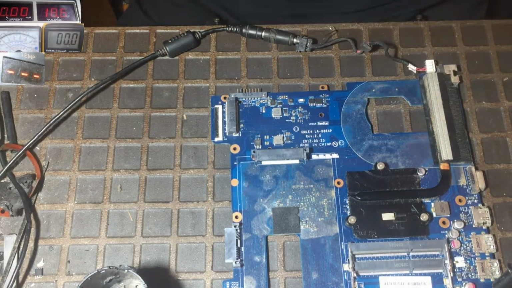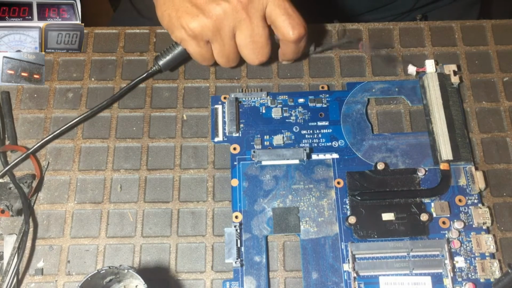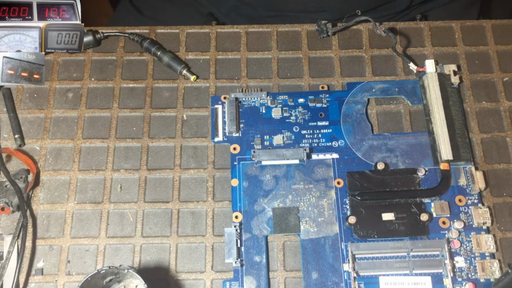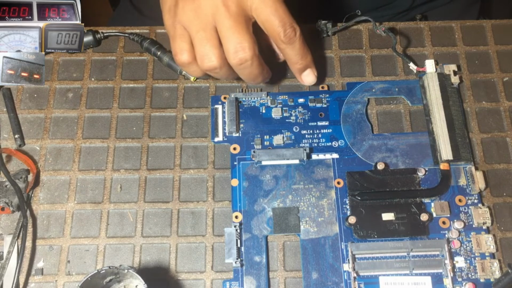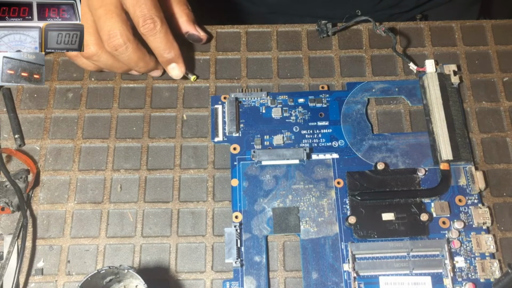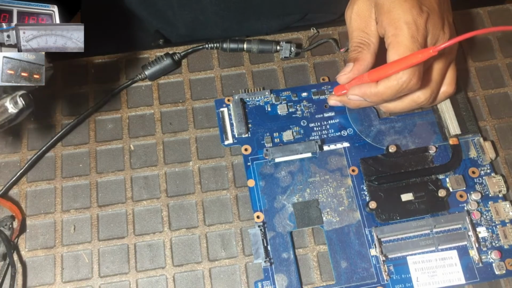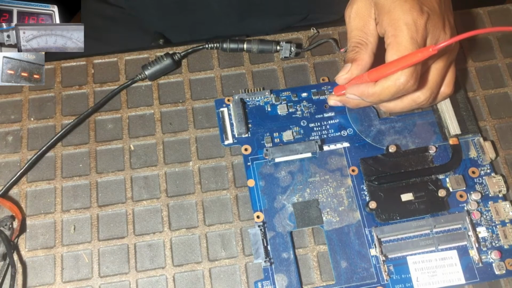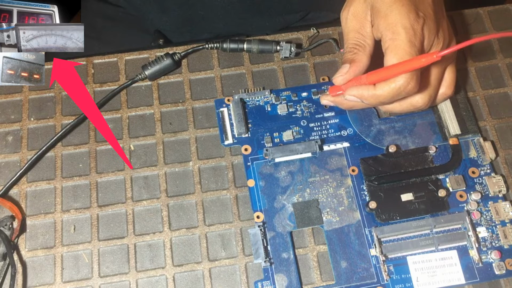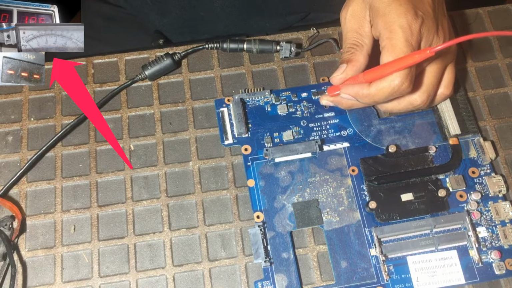Okay, let's check this MOSFET first. I will show you the condition of the voltage here using the analog multitester. This is the voltage at the gate of the main MOSFET and the gate of the second MOSFET.